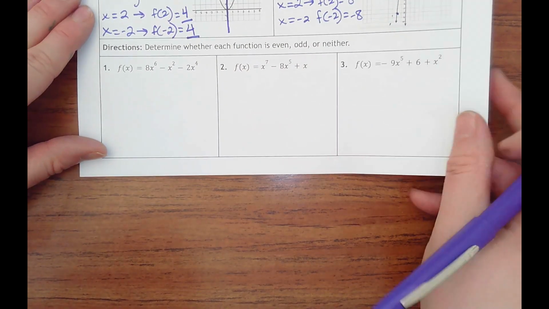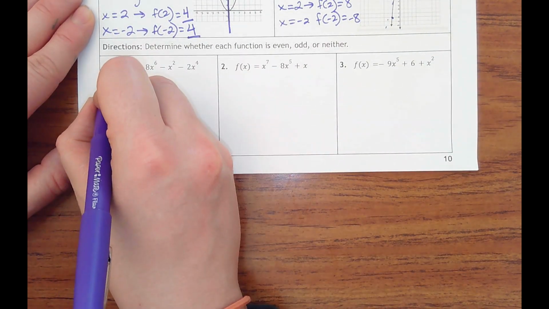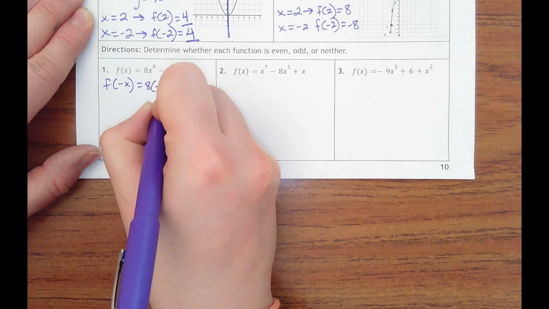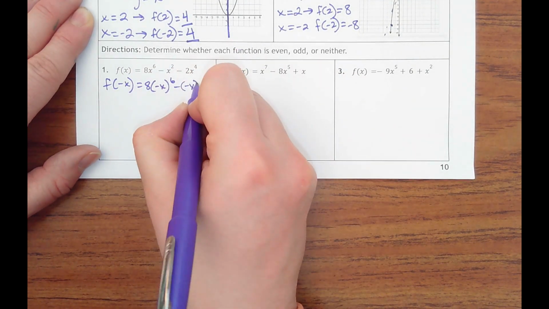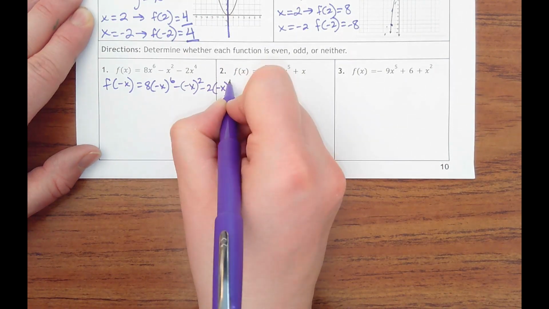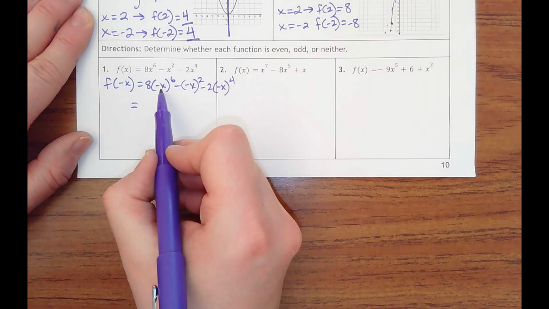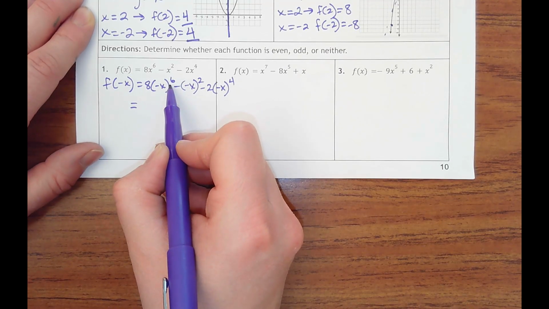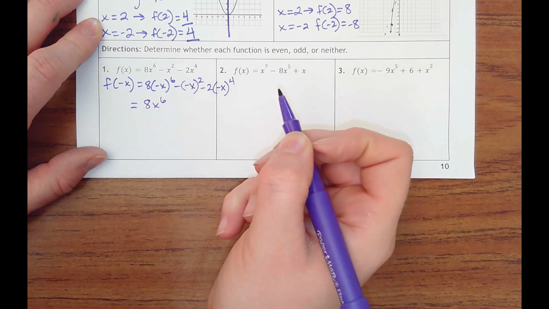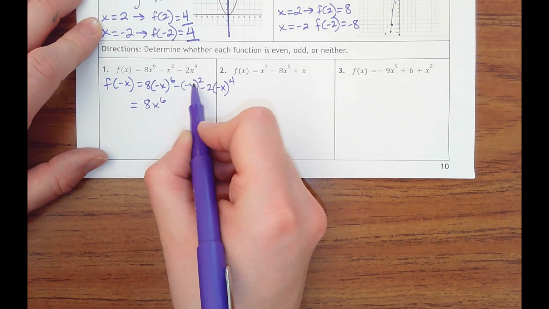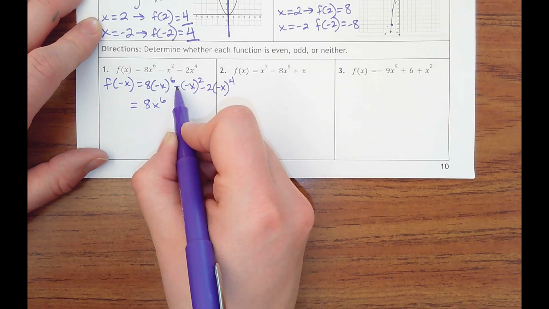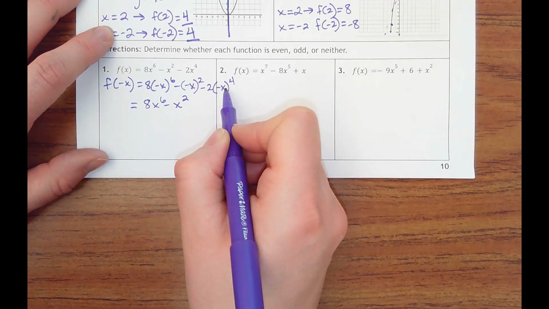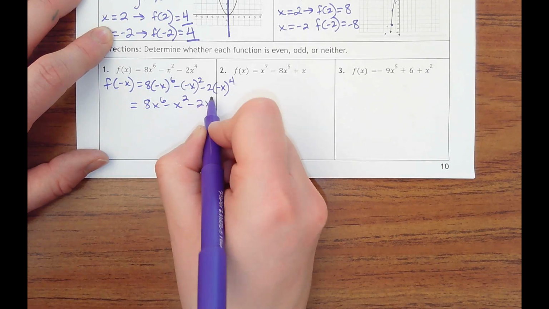Okay, so let's try some. Determine whether each function is even, odd, or neither. I'm going to always plug in a negative x, not a number, but a negative x. This would be 8 times negative x to the 6th minus negative x squared minus 2 times negative x to the 4th. This is very abstract. So now I want you to think about x being a number. If I have a negative number raised to the 6th power, so I'm taking a negative times itself 6 times, that becomes a positive. So this would be positive 8x to the 6th. If I have a negative number squared, that's still going to become positive, and I'll have minus in front, so minus x squared. Negative x to the 4th would be a positive x to the 4th times a negative 2 would be negative 2x to the 4th.